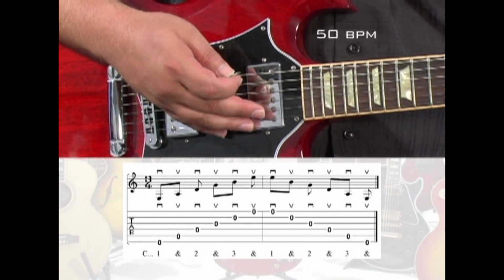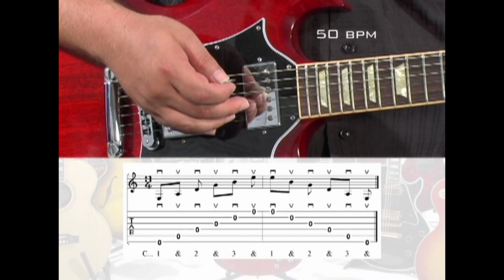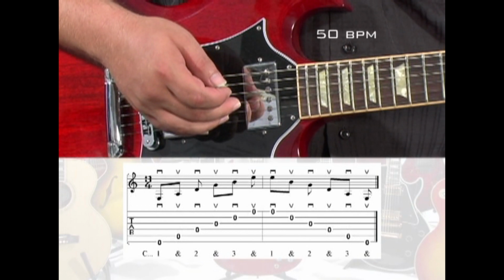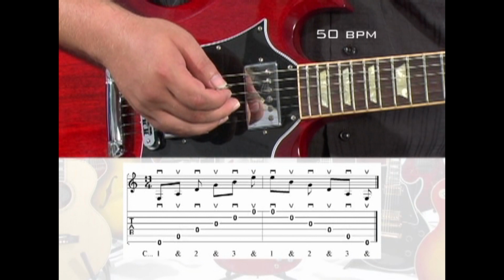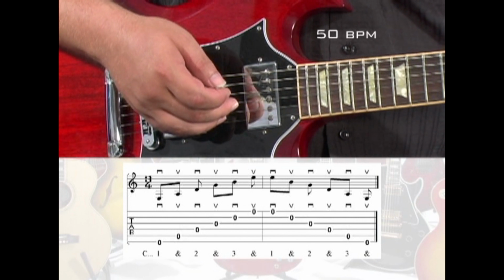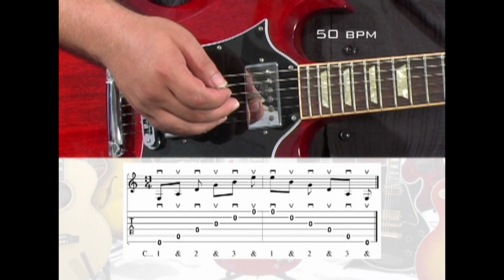This final picking exercise is written in 3/4 timing using eighth notes. There are 3 beats per measure. An eighth note receives half a beat. The count is 1 and 2 and 3 and. The Boss DB30 is set at 50 beats per minute.